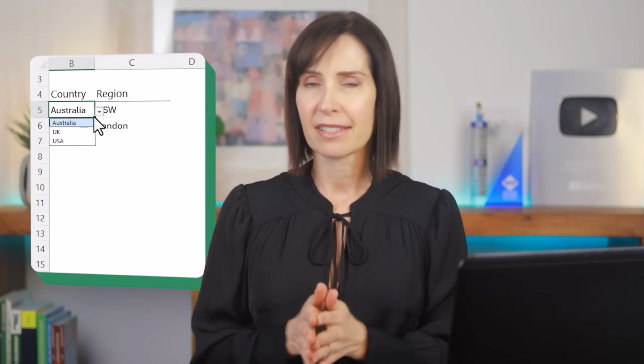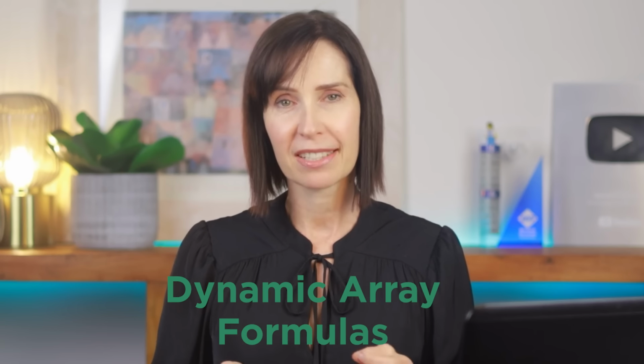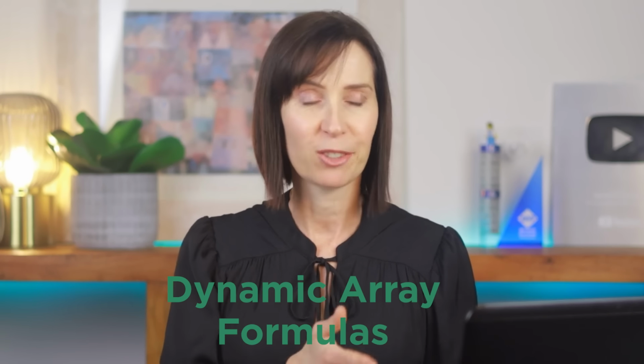Independent drop-down lists like this, where you choose a country and magically the next drop-down list only displays the states for that country, used to be laborious to set up and maintain. But now that we have dynamic array formulas, we can make them dynamic so they automatically grow with your data. In this video, I'm going to show you two approaches, one that's relatively straightforward but has some limitations, and one that overcomes these limitations using a trick that is mind-blowing.